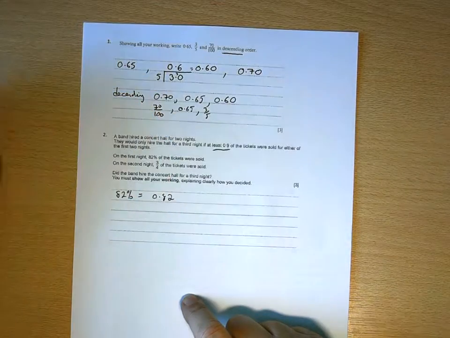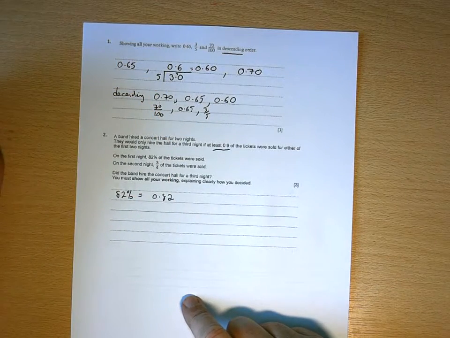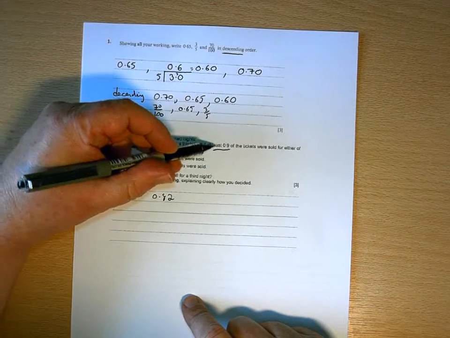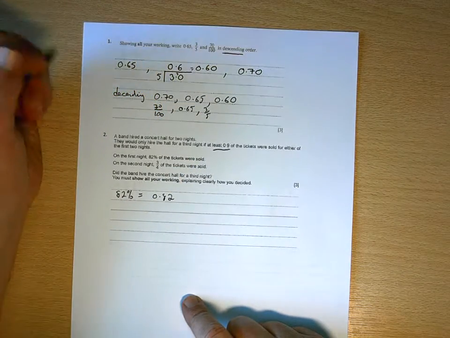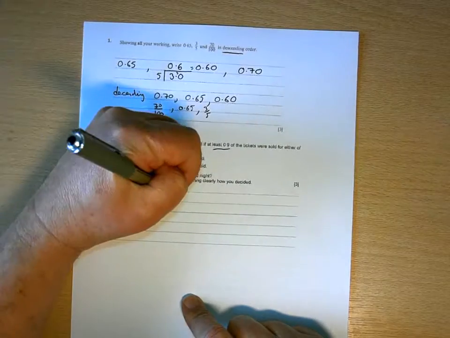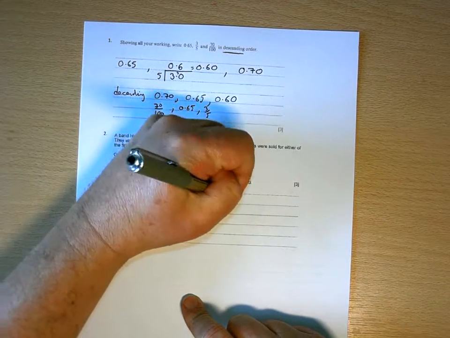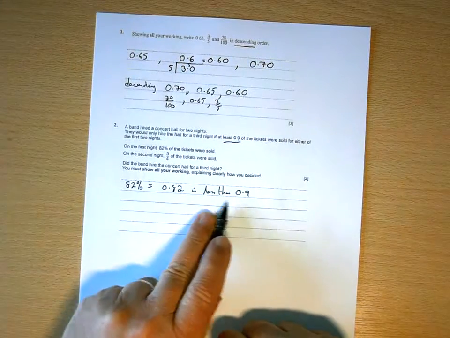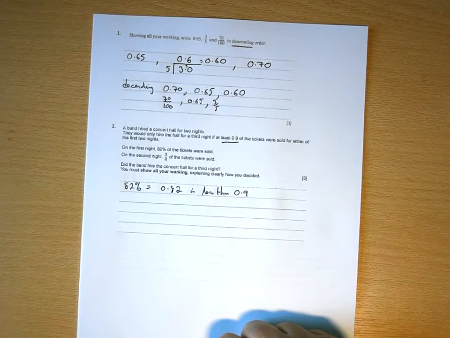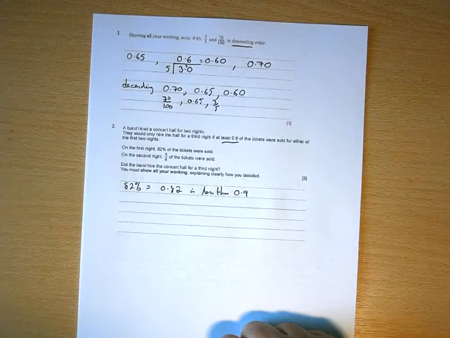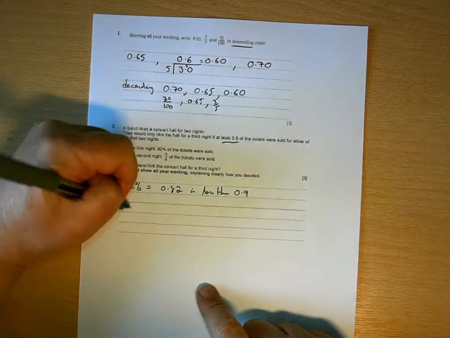So as a decimal, is 0.82. So if we're comparing that to 0.9, it's less. That's 90 pence, that's 82 pence. So that's less than 0.9.